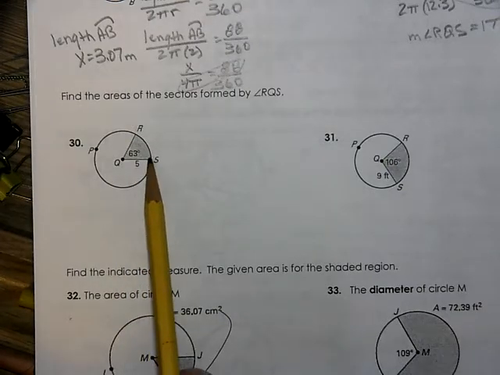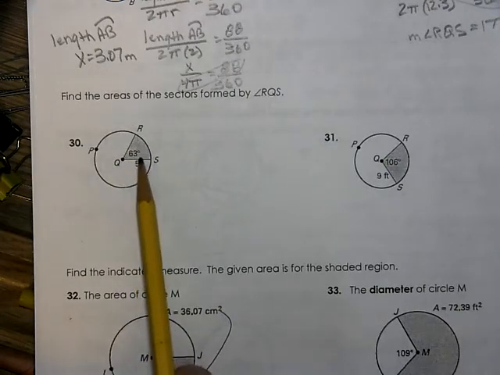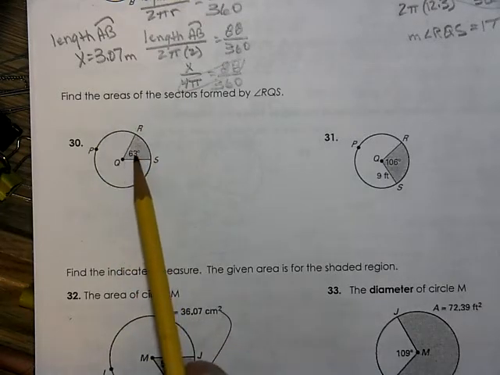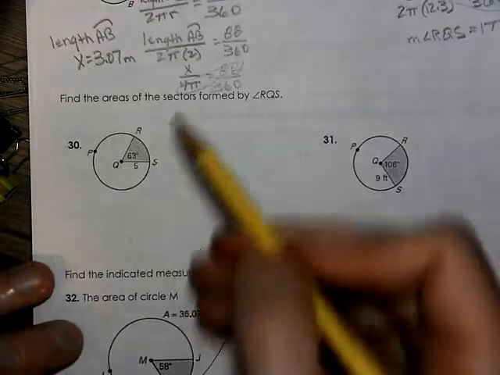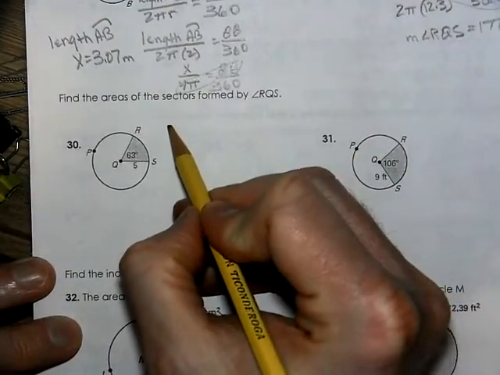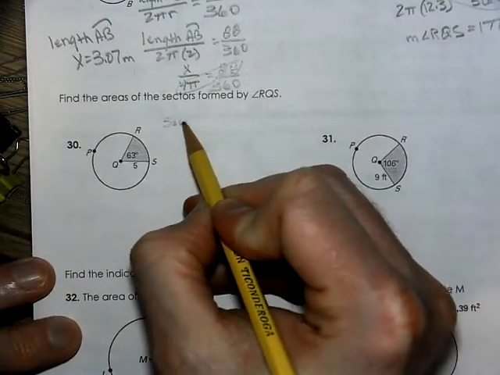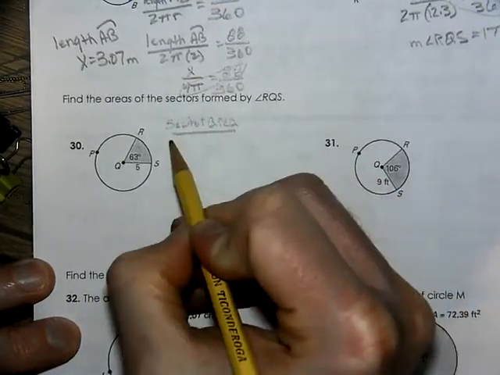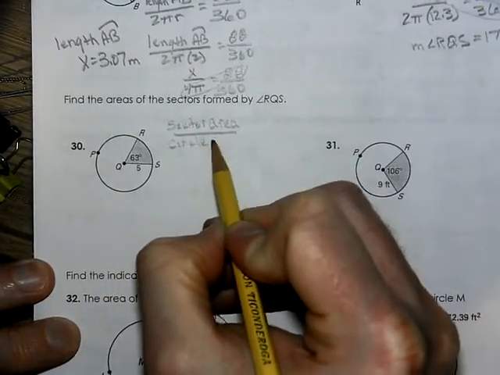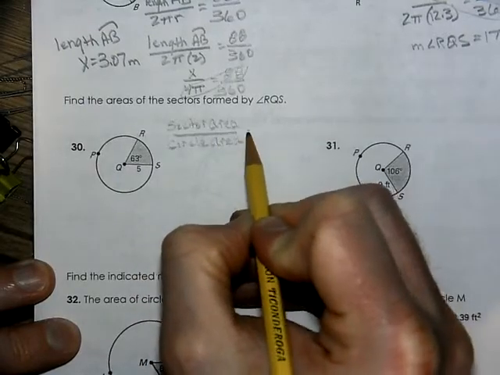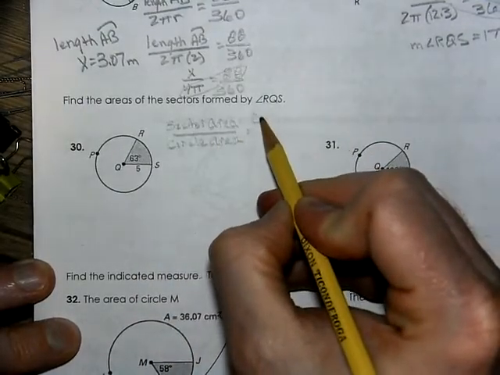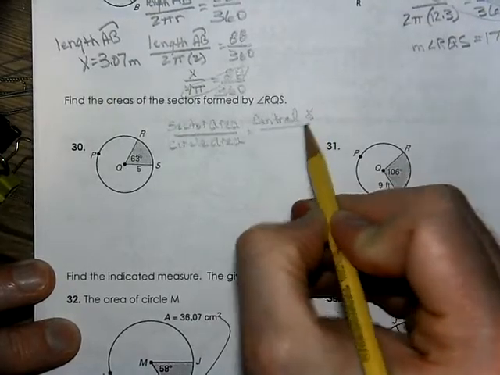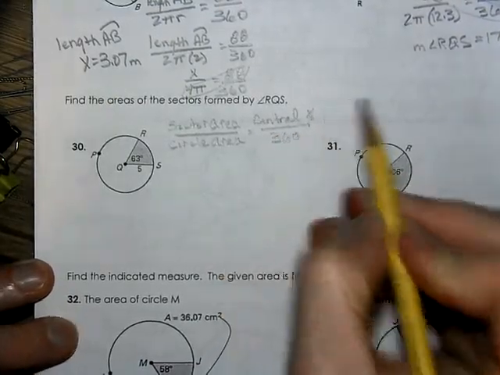Now what we're trying to figure out is the shaded portion. It's called a sector, the area of the sector. So we're going to take the sector area over the circle area equals the central angle over 360.